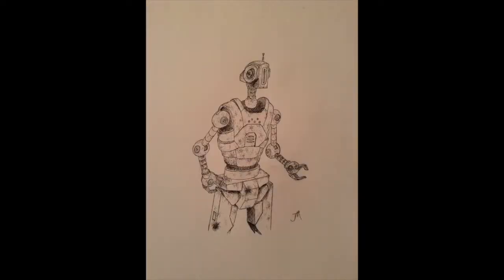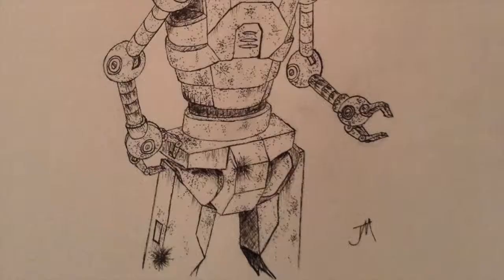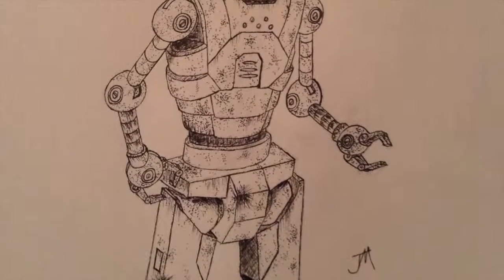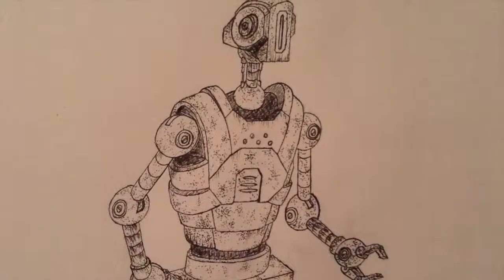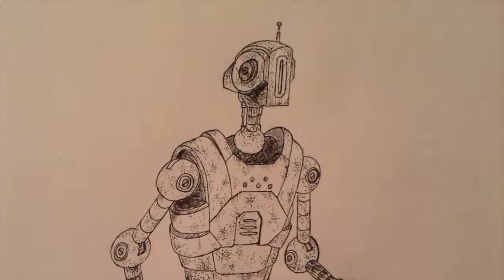Here we have the result, an awesome looking robot. I really like how this robot turned out. I think I'll end up using this in one of my later projects. It'll be a great addition to either the scenery or the storyline.